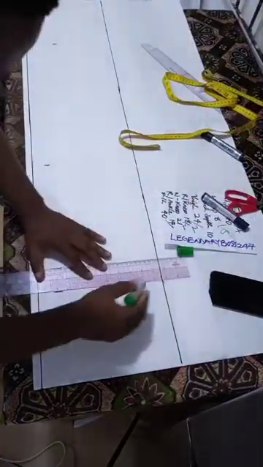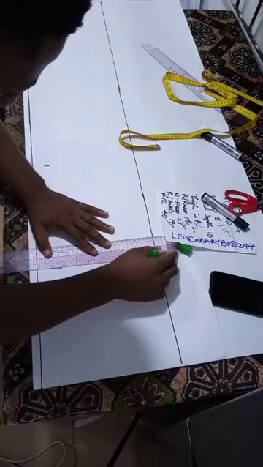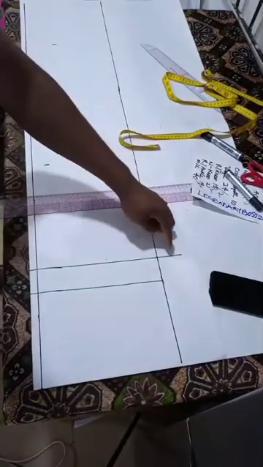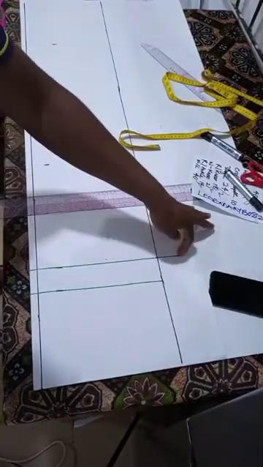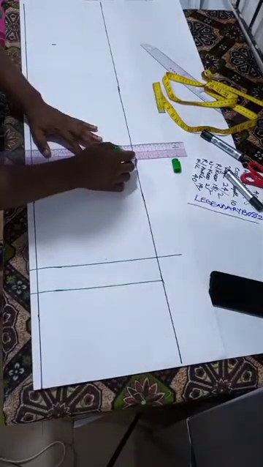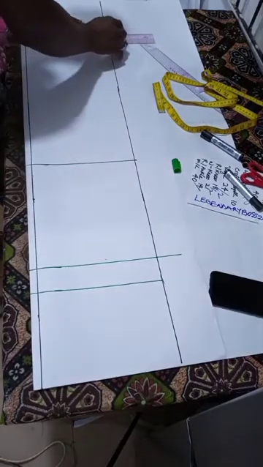So I'm going to put a line here. This is my hip line, my crotch depth. You see, I intentionally push the crotch depth line out here because that is where I'm going to be measuring my thigh. So I pushed it out here, right? This is my knee line. And here is the full length of the trouser.